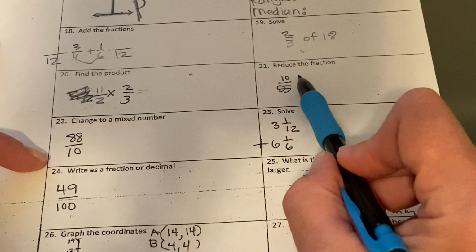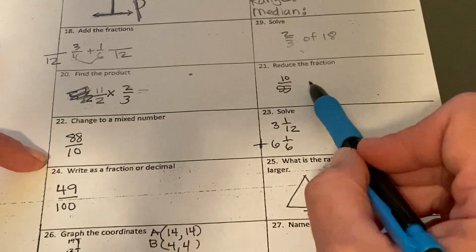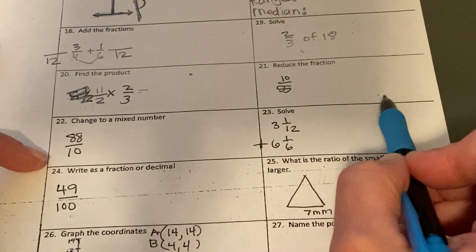Reducing the fraction, there will be a number that goes into the top and the bottom evenly, and you keep going until you get to the very lowest possible.